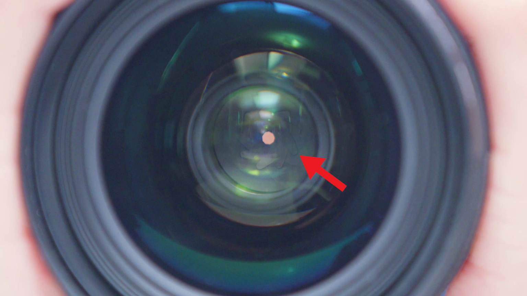So let's get started. Aperture is essentially a variable size hole in your lens. The size of this hole or opening is controlled by aperture blades, which you can see here. The size of the opening will be represented by f numbers or f-stop.